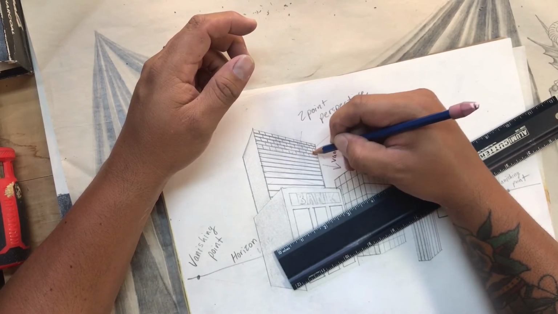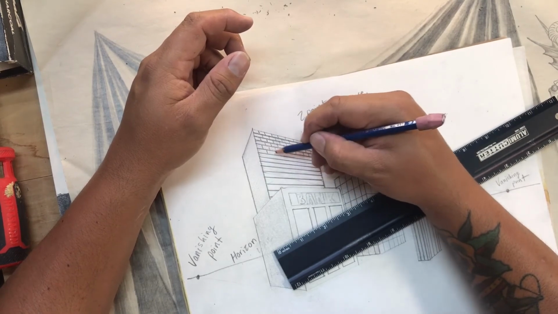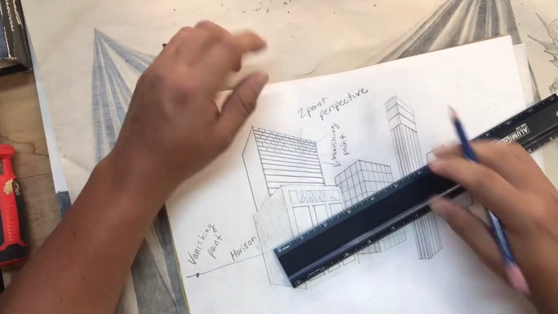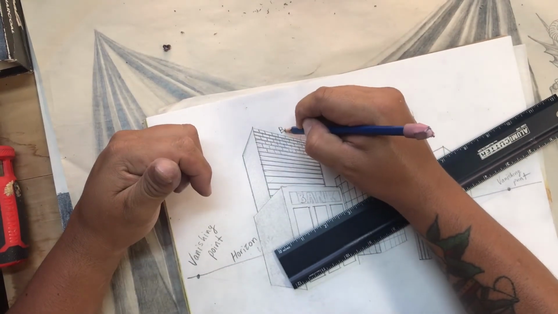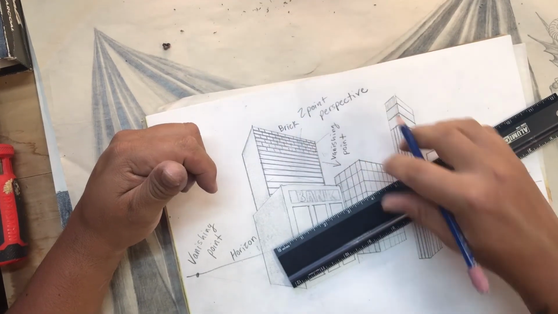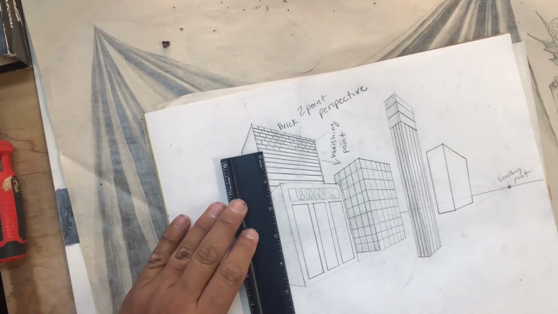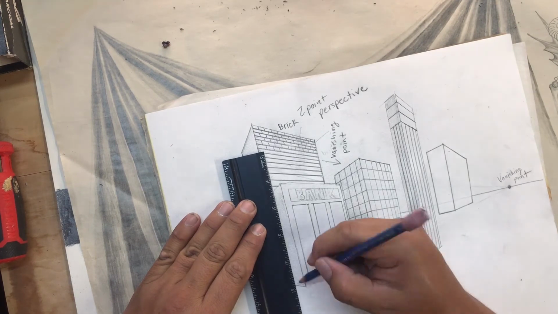So once you've got your horizontal lines for the brick pattern, the vertical ones kind of just overlap each other, and you can do that throughout the building if you like.